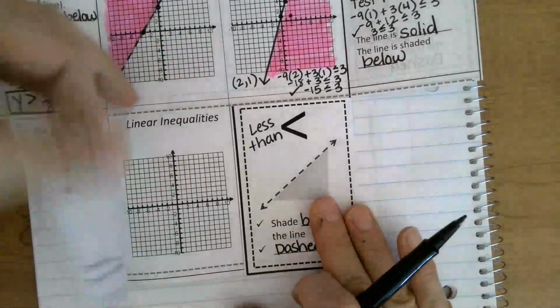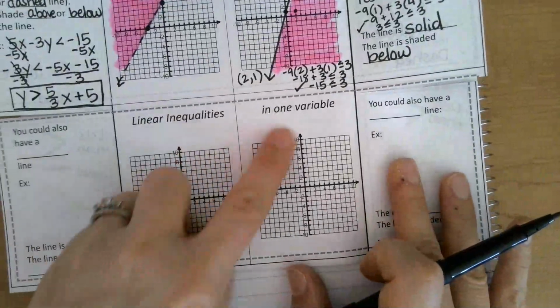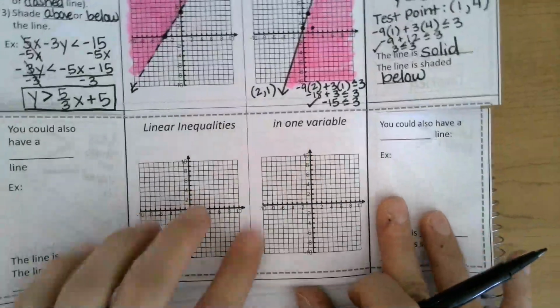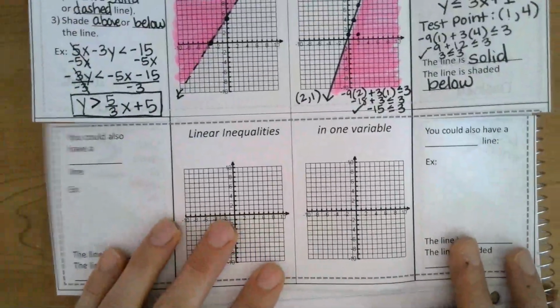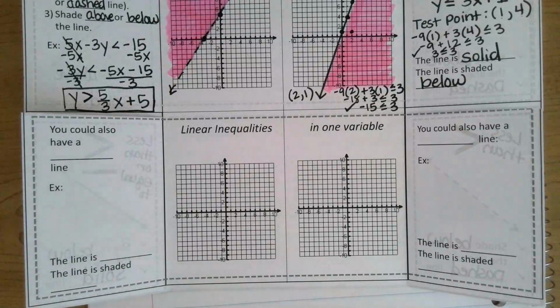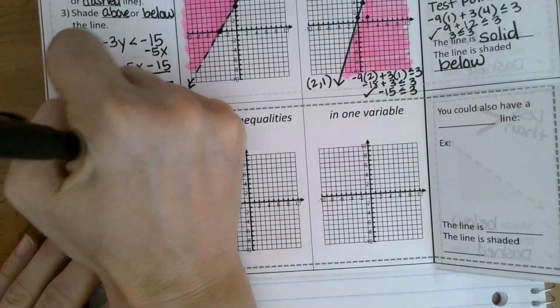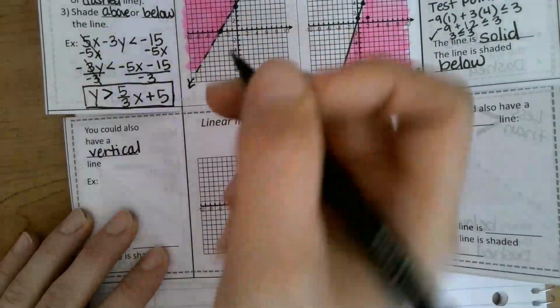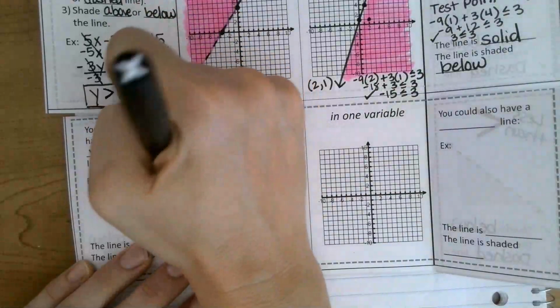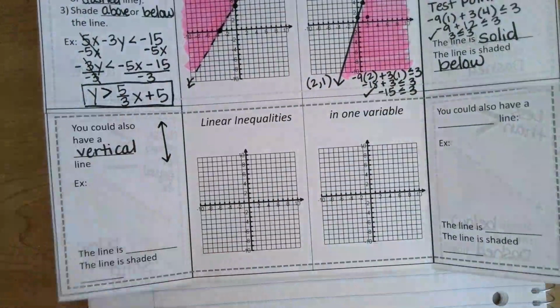All right, now the 2 at the bottom are linear inequalities in one variable. So these are kind of like what was asked earlier where I was drawing it on the board. For example, you could also have a vertical line. So remember, vertical is going to be straight up and down like that.